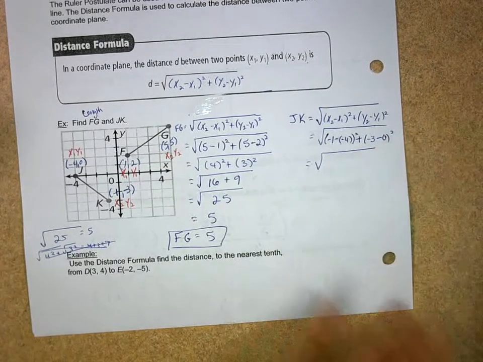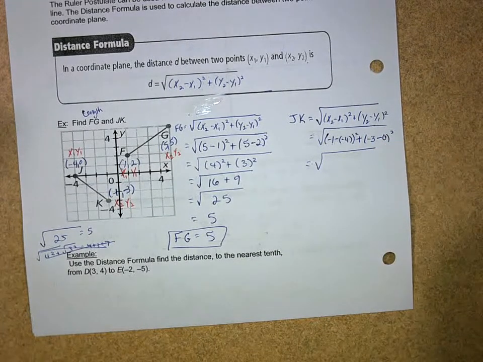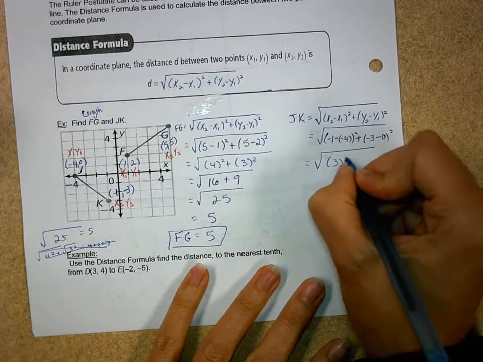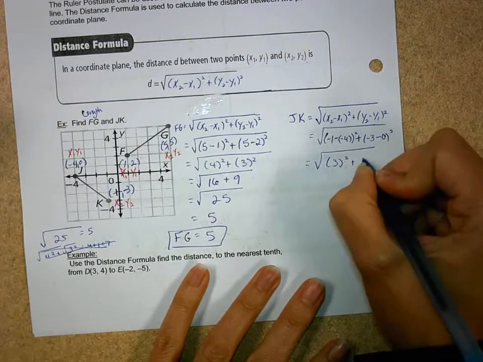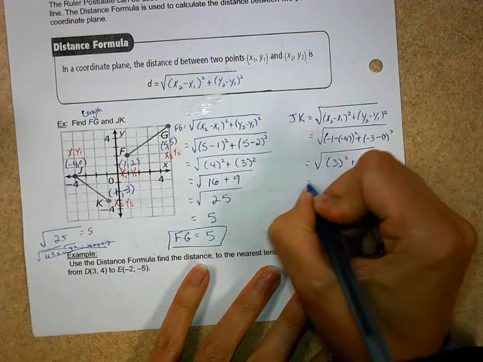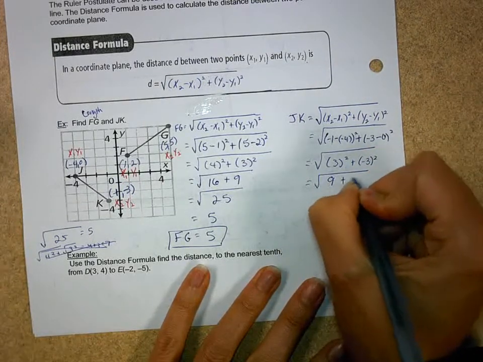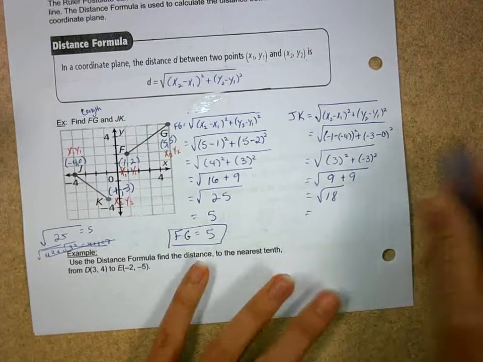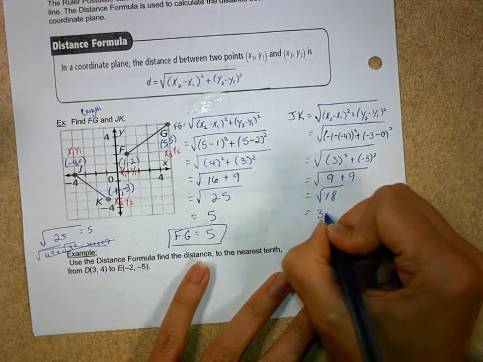So subtracting a -4, that's a +4. So -1 plus a +4 is 3. So that's really 3 squared. -3 minus 0 is -3 squared. So I get 9 plus 9, that's the square root of 18, which reduces down to the radical 3 root 2.